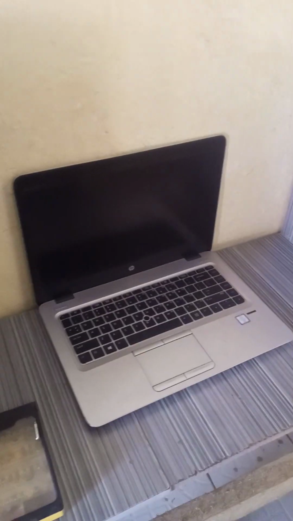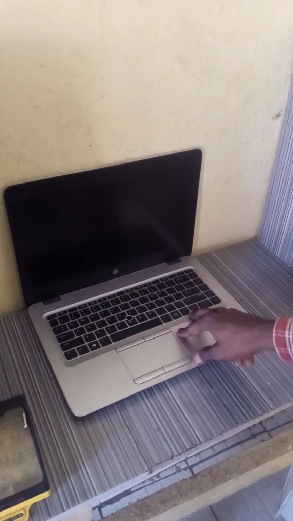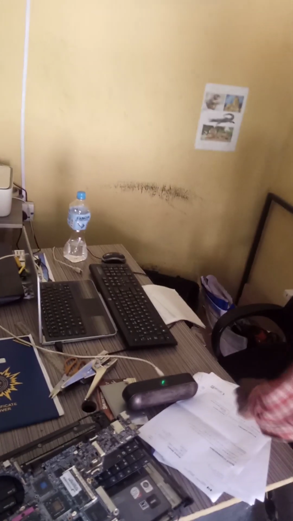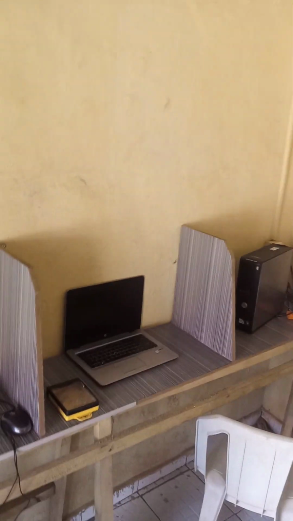This Core i5 system and this EliteBook are the same thing. They are both the same system, but the difference is that this uses an SSD and this other system uses an HDD. Now I also have another system here which we could use to judge those systems. Also, see this one here. This is for one of my customers.